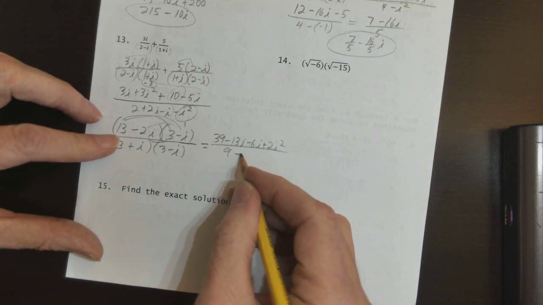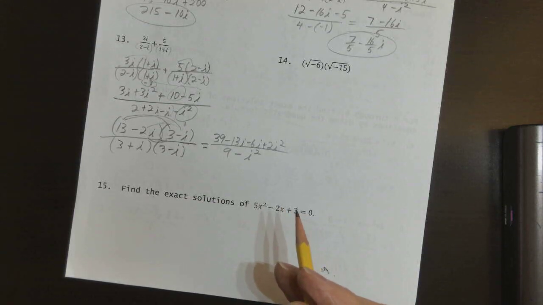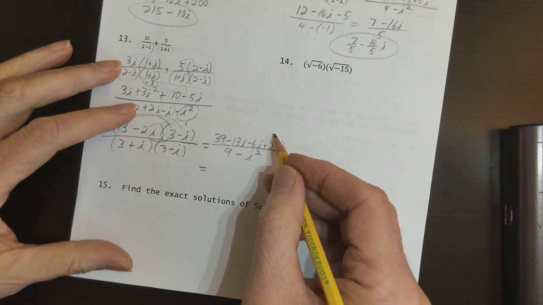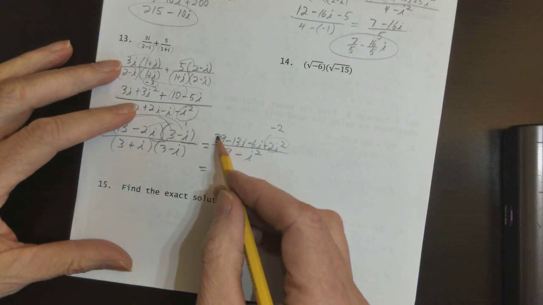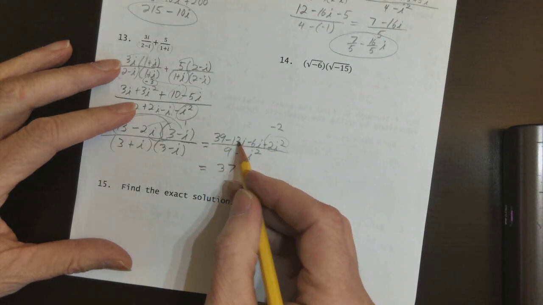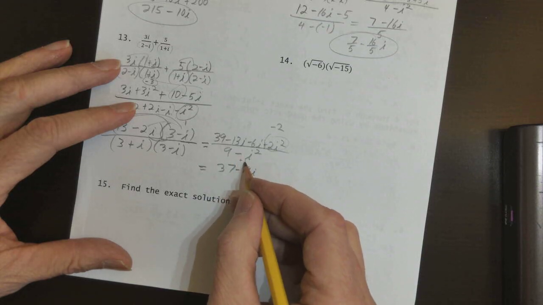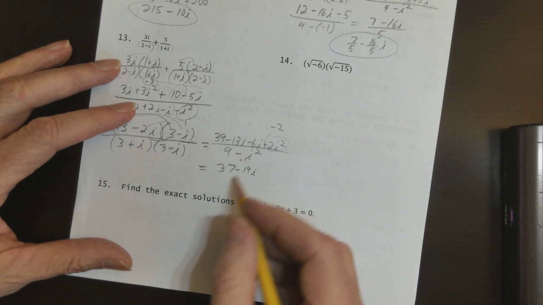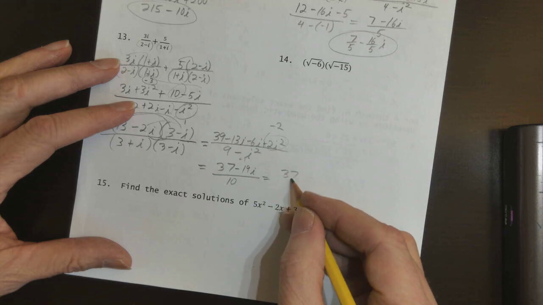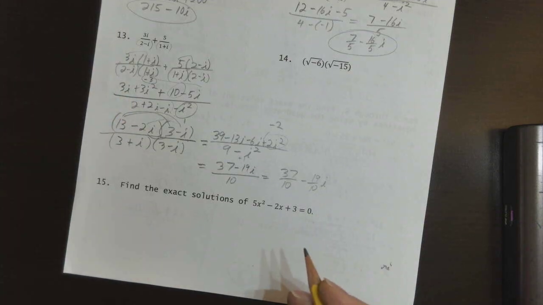This is 9 minus i squared on the bottom. Difference of squares. What we got here? This is negative 2. 39 minus 2 is 37 minus 19i. This is plus 1. Minus negative 1 is plus 1, so it's over 10. In a plus bi form is 37 over 10 minus 19/10 i.